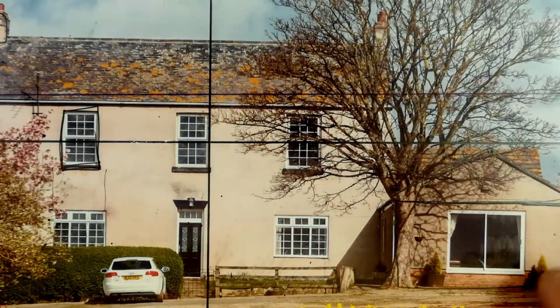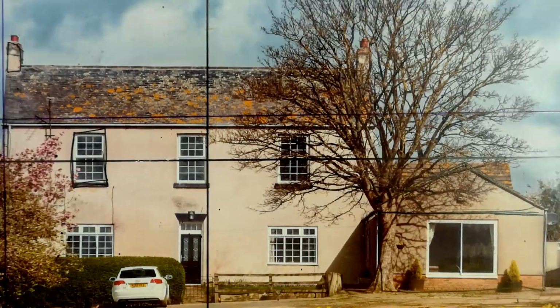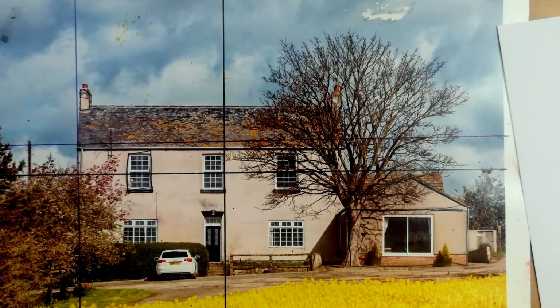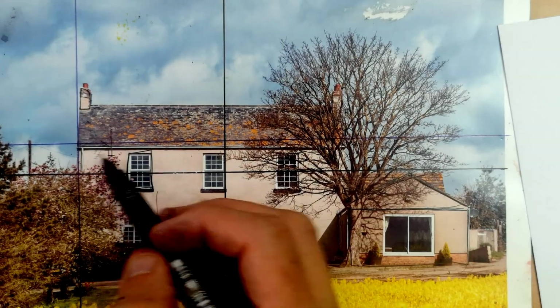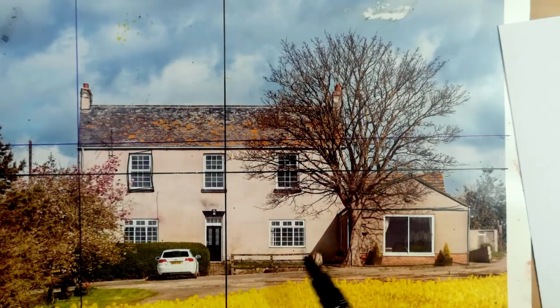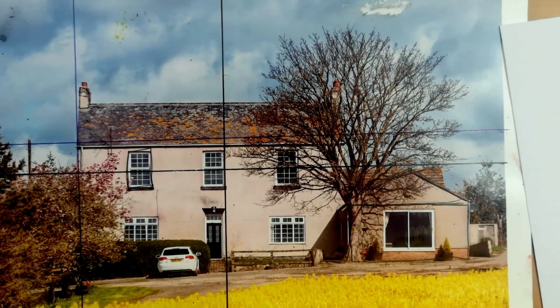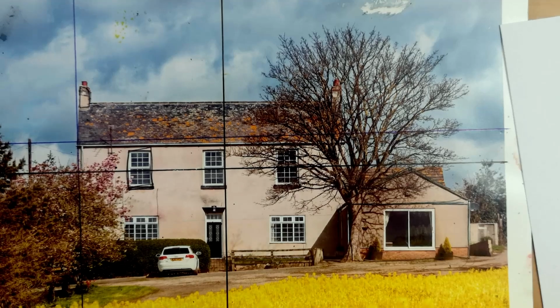So this is all you really need to do when you're looking at architecture. If you're not sure, sit down, look at the building, observe the building for 5-10 minutes and work out all the different shapes. And when you do that, you find you've got a far better understanding and it'll be much easier to actually draw.